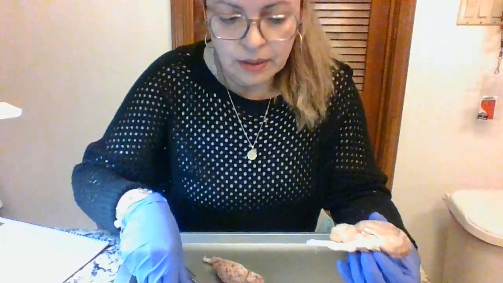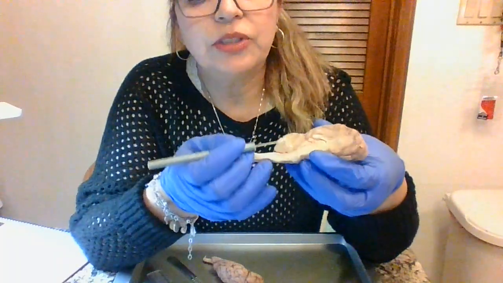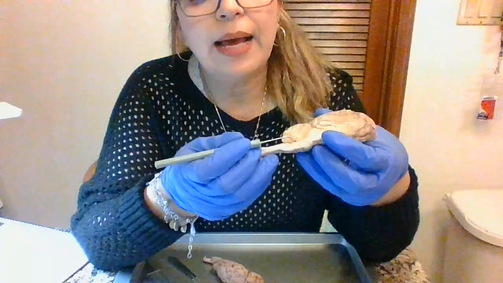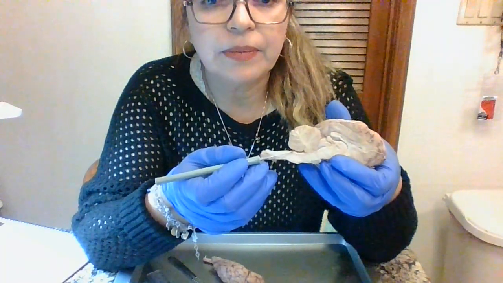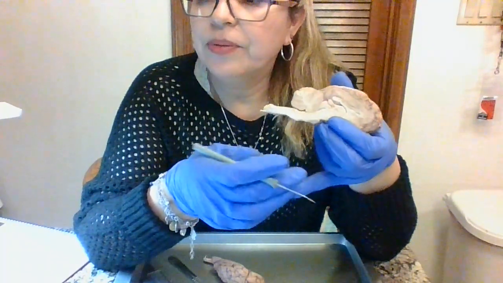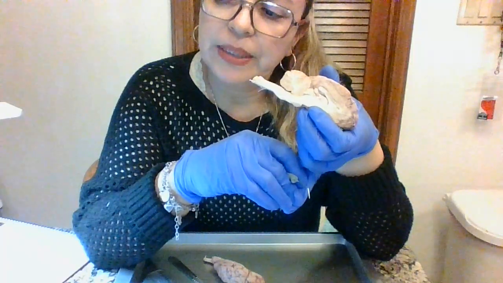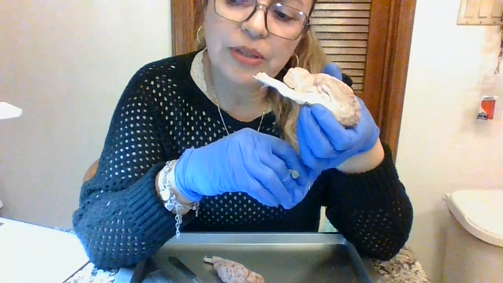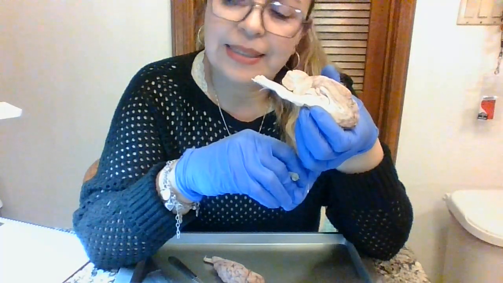Next thing is the lateral ventricle. The lateral ventricle is this gap right here. Okay, it produces and circulates cerebrospinal fluid and transports nutrients and removes waste.